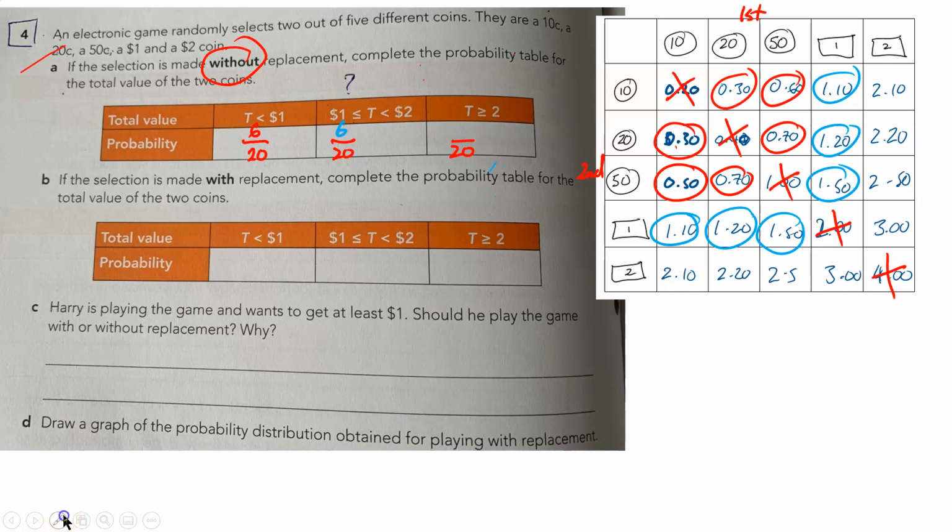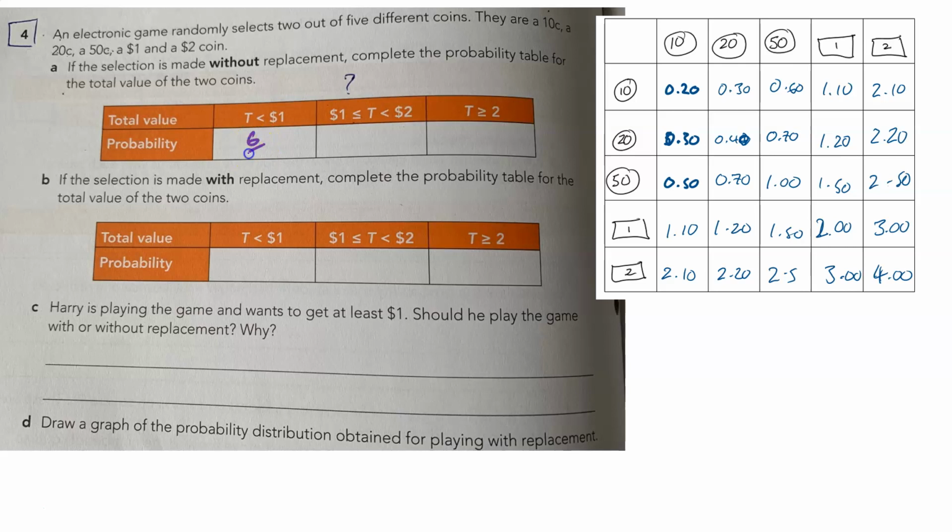And the last one, obviously more than $2: 1, 2, 3, 4, 5, 6, 7, 8. So 8 out of 20. So we ended up with 6 over 20, 6 over 20, and 8 over 20.